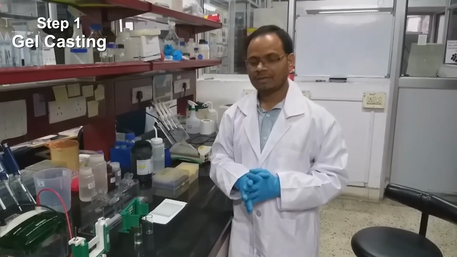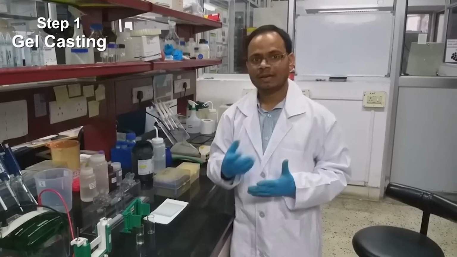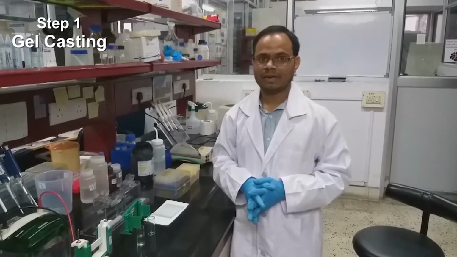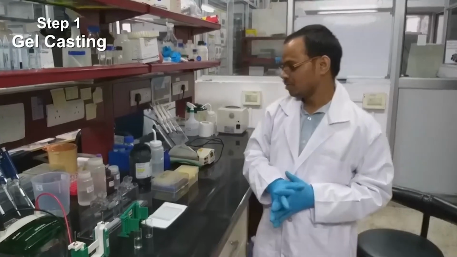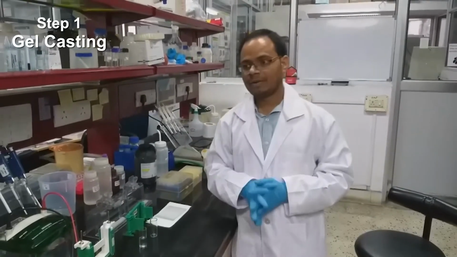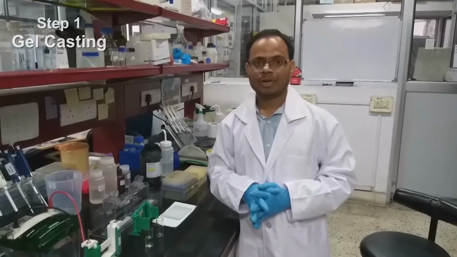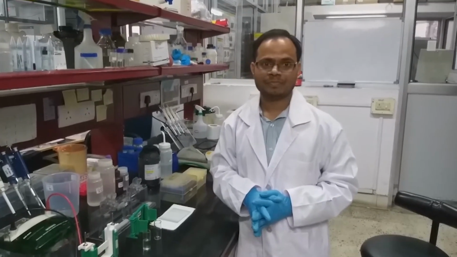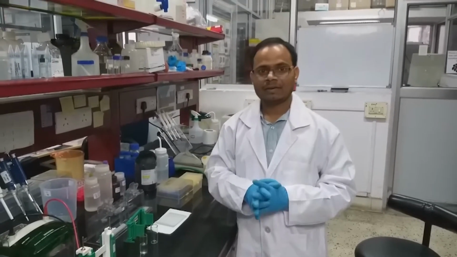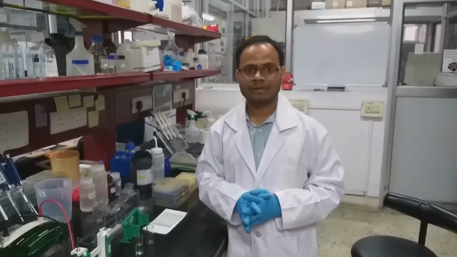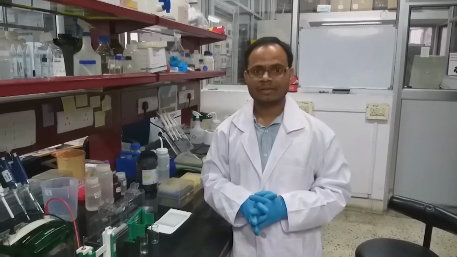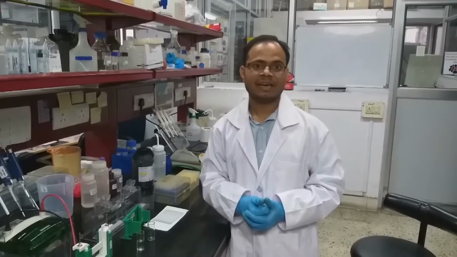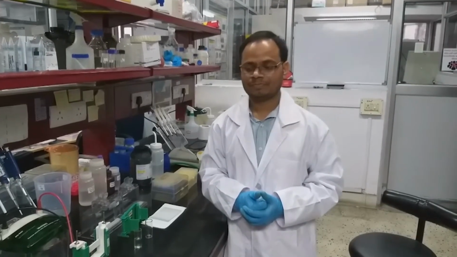In addition to that, we also need 10% SDS prepared in double distilled water, 10% ammonium persulfate, and TEMED. The role of ammonium persulfate and TEMED we can see during preparation of the gel. They act as catalysts.